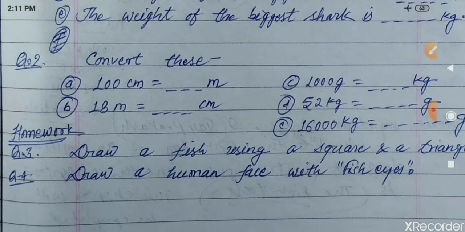Now come to question number 2. Convert this. A 100 centimeter makes dash meter. Yes, it is 1 meter. Now question number B. 18 meter is equal to dash centimeter. This is the conversion from meter to centimeter. From the bigger unit we are going to the smaller unit, and in this condition we simply multiply. Remember this, my students: when you convert units from bigger to smaller, you multiply.